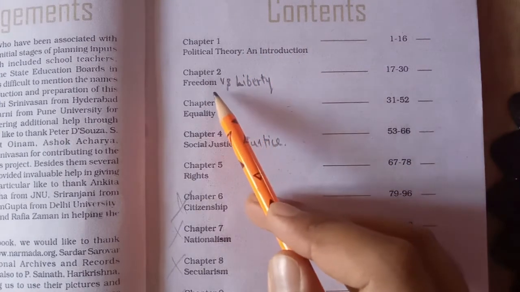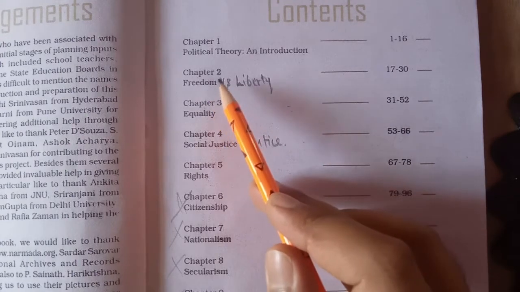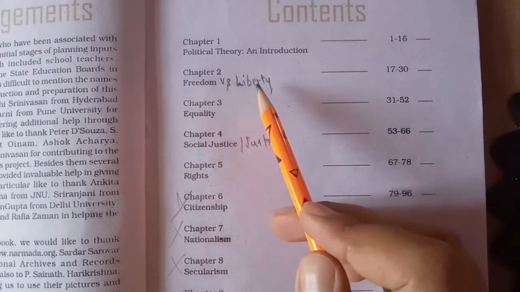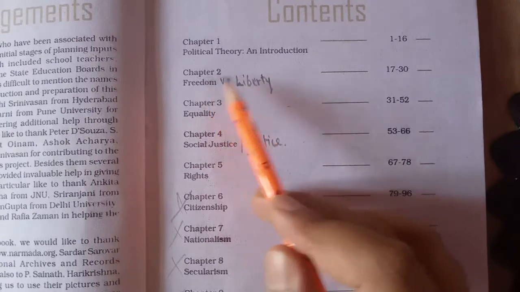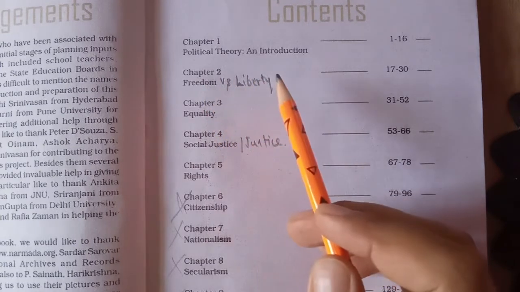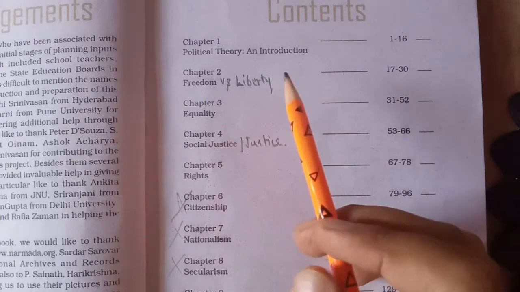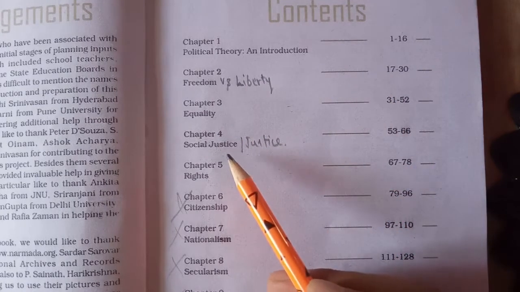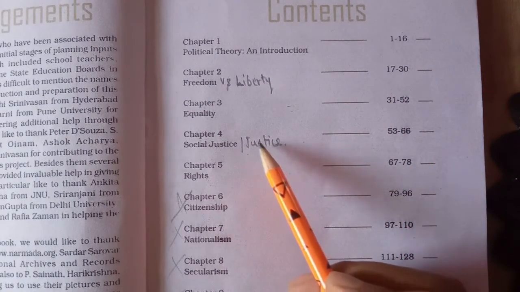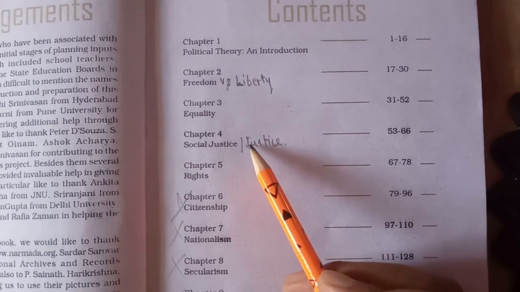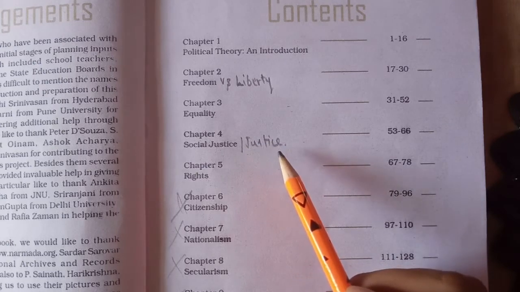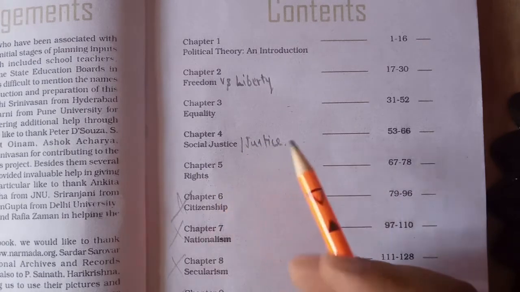Then the second chapter is freedom. It used to be only freedom, but now the chapter is freedom versus liberty, or liberty versus freedom. So we will also try to find the difference between these two. Then we will study equality in detail, and then social justice and justice. Basically the name has been changed and updated to justice only. And then we'll see rights.